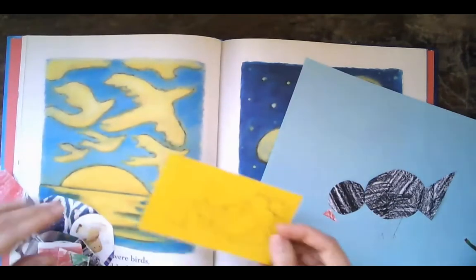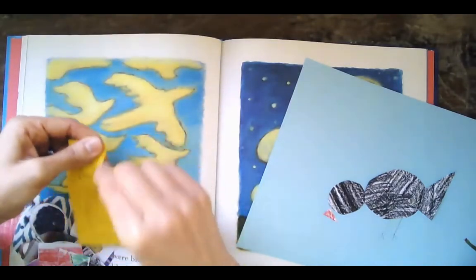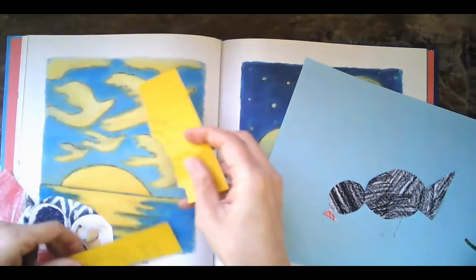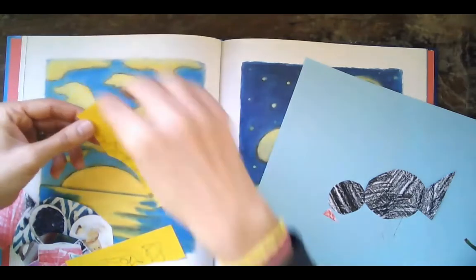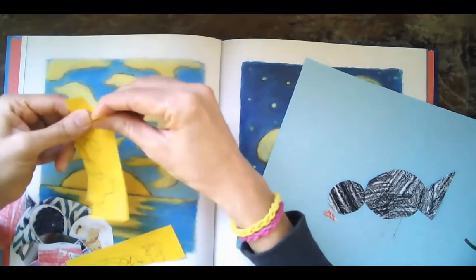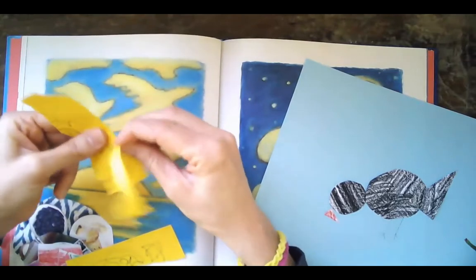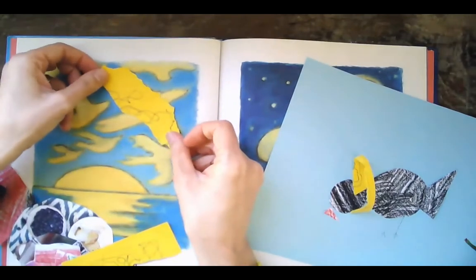Oh, I have this yellow paper. I'll try it. Okay. So I'm going to rip my paper this way. And it's almost this wing shape, right? Maybe rip it a little bit more. There, like this.